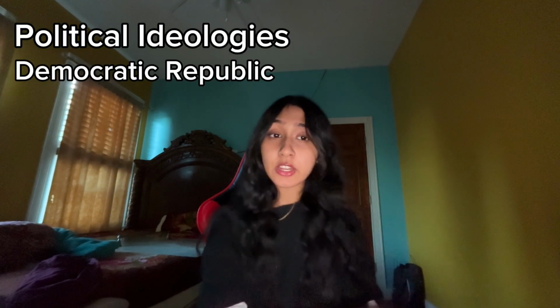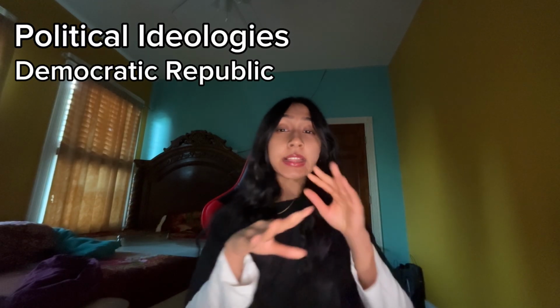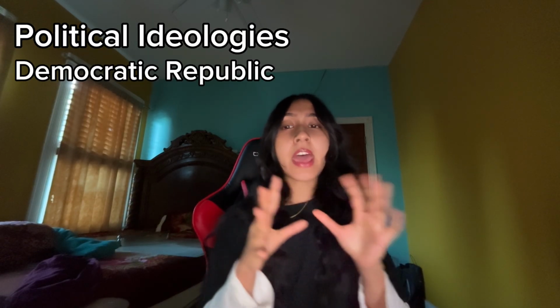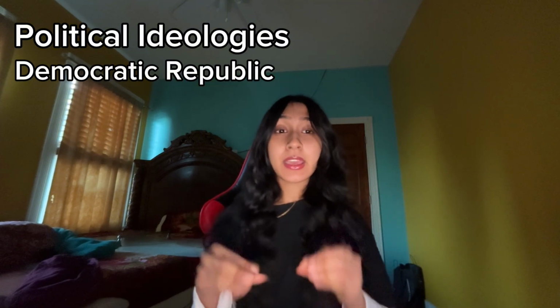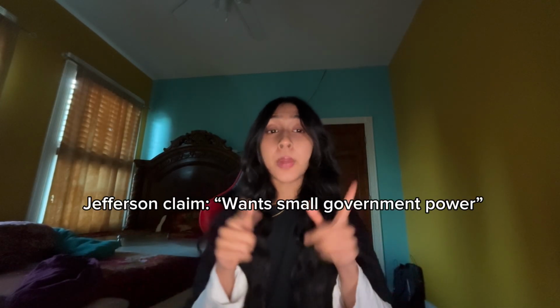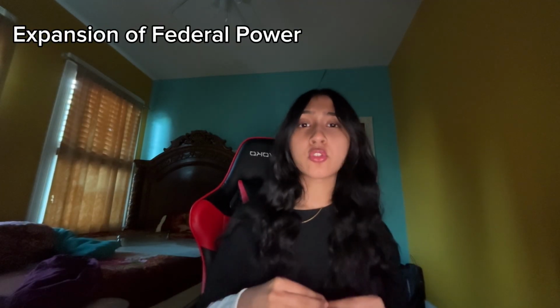And the Democratic-Republicans, which was like Jefferson, had a strict interpretation, limited federal government, and really focused on an agrarian farming society. And they were pro-French. Jefferson says he wants a small government, but once he's in power, he doesn't always stick with that. So let's talk about his expanding federal power.